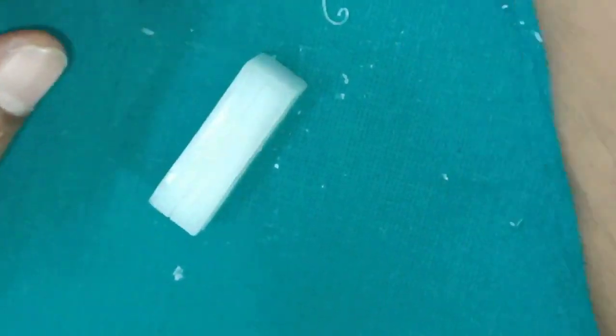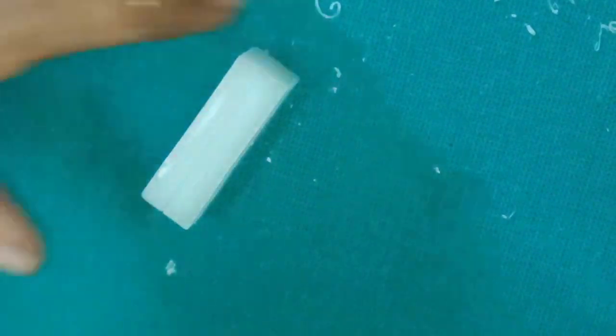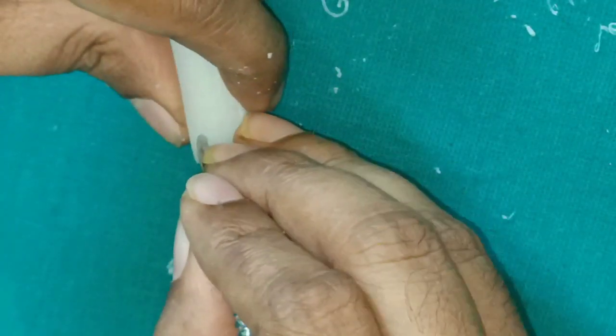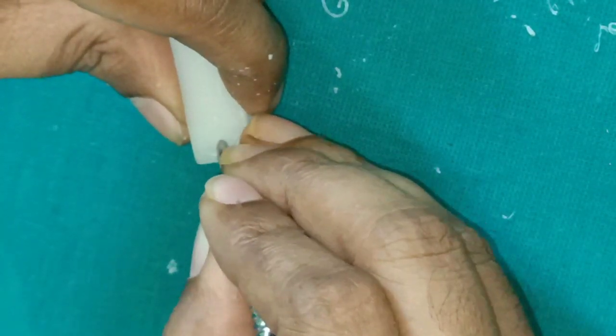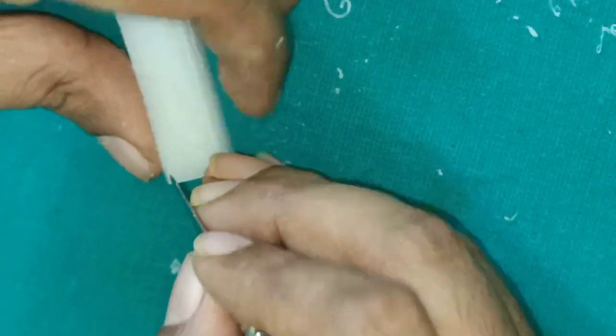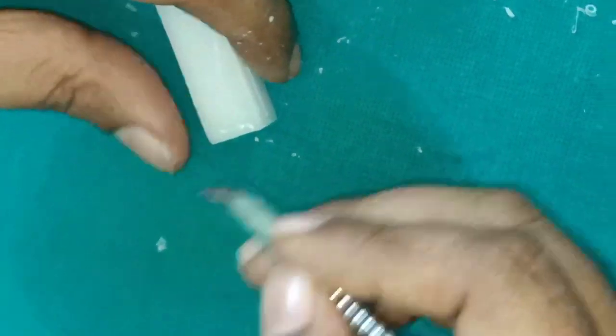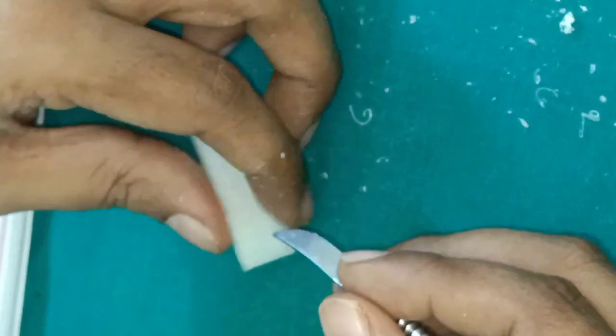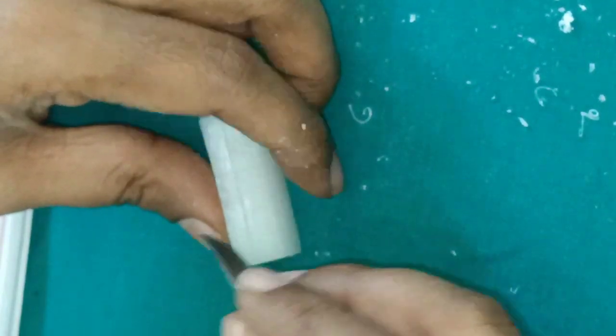So next is mark the aspects. For the anterior teeth it is labial. Put LA indicating labial. If you put L, then later you will get confused whether it is lingual or labial. So make sure that you put LA.